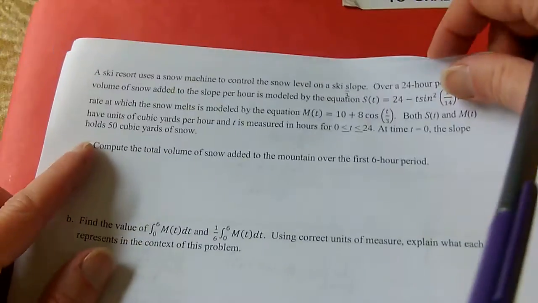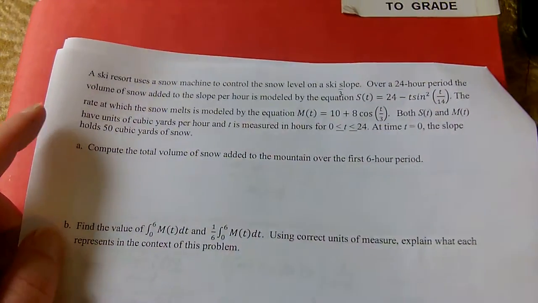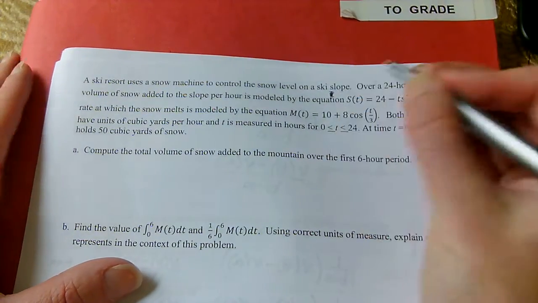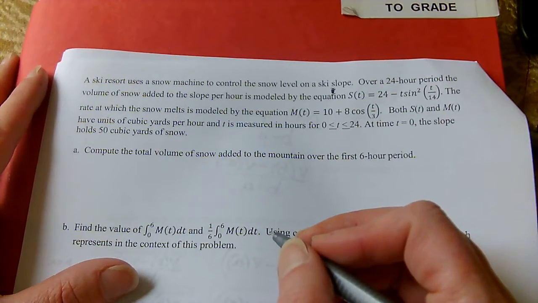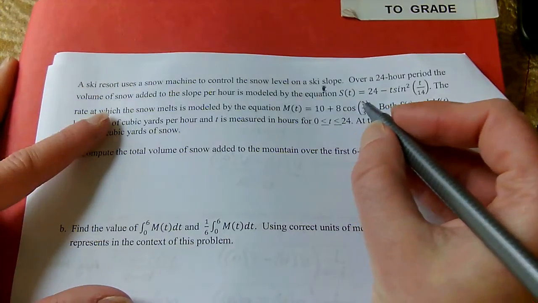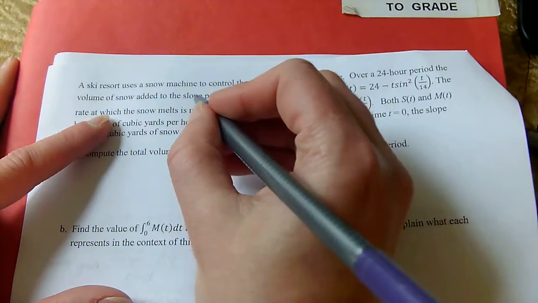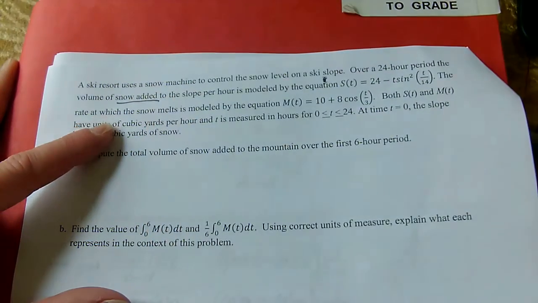A ski resort uses a snow machine to control the snow level on a ski slope. Over a 24-hour period, the volume of snow added to the slope per hour is modeled by the equation S of t equals blah, blah, blah. So this is the snow added.